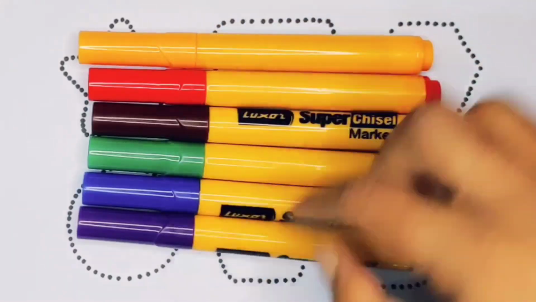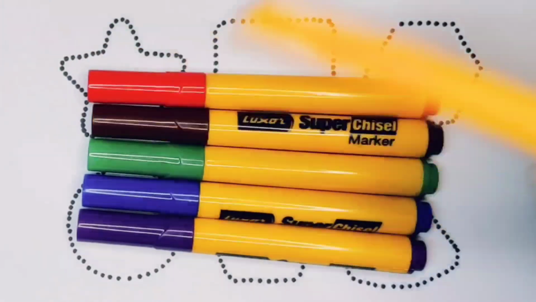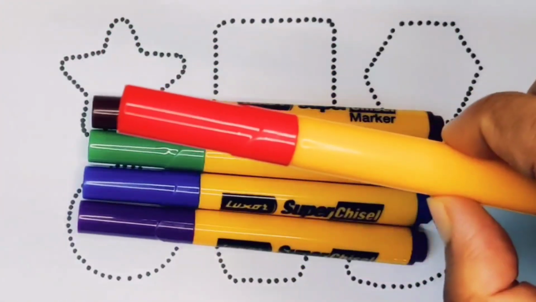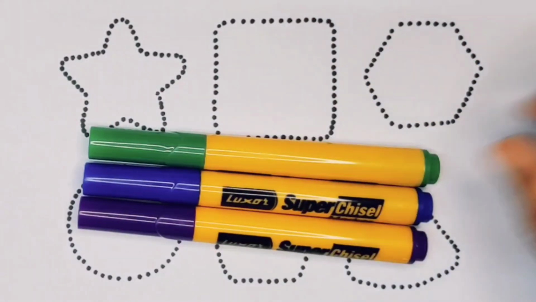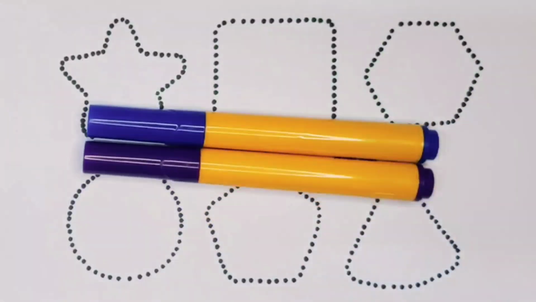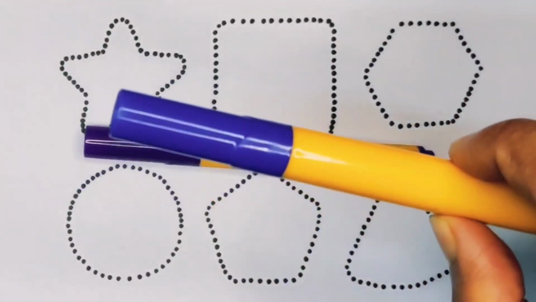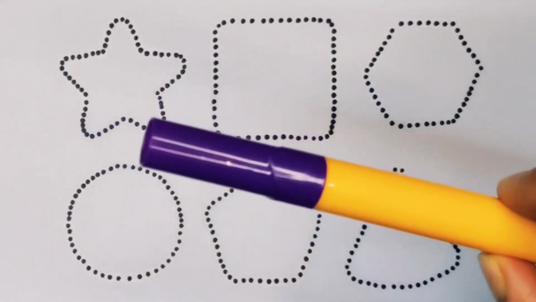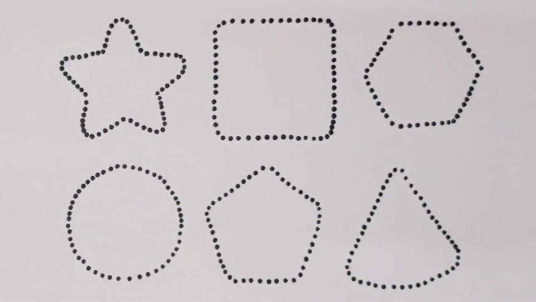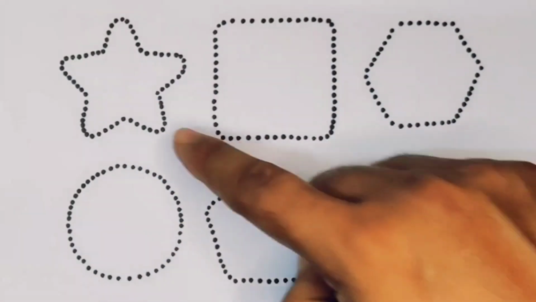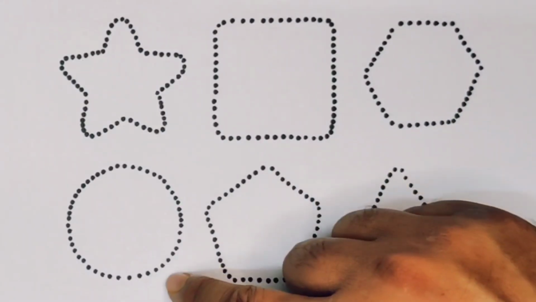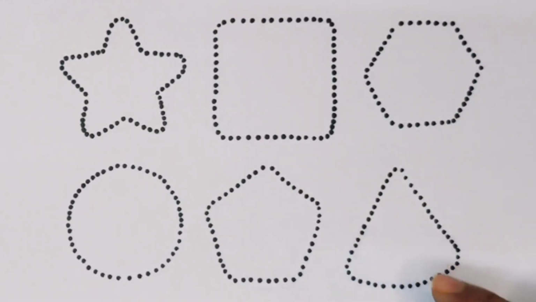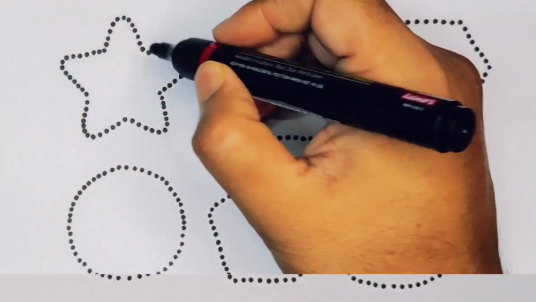First we're going to know the colors name. Orange color, red color, chocolate color, green color, blue color, purple color, black color. Now let's learn the 2D shapes: star, square, hexagon, circle, pentagon and triangle.